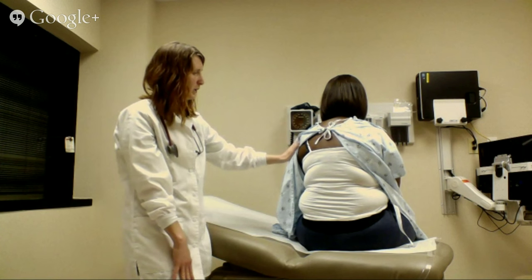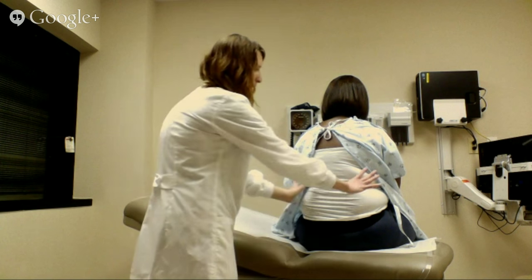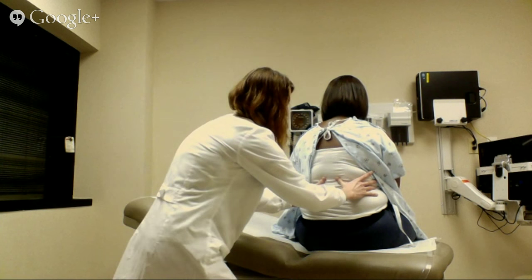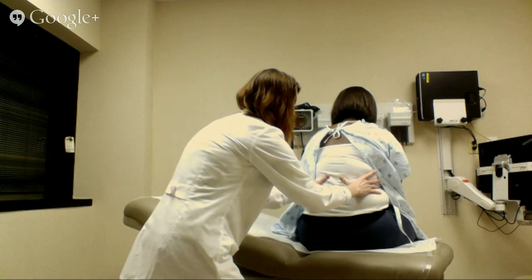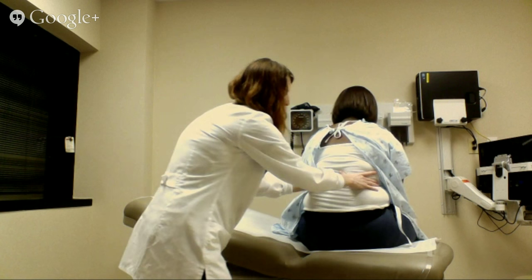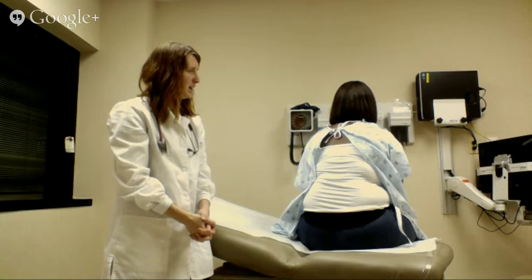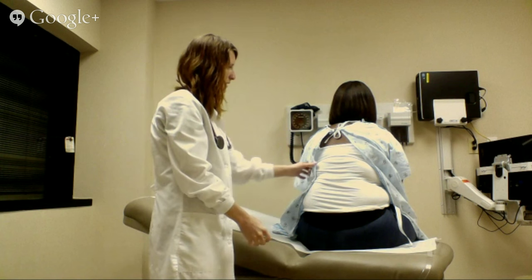I'm going to check thoracic expansion by placing my thumbs at the 10th intercostal space here. Tiffany, just lean slightly forward for me, and take a deep breath for me. Good. My thumbs should rise and fall easily with respirations. And that's, again, assessing her expansion.